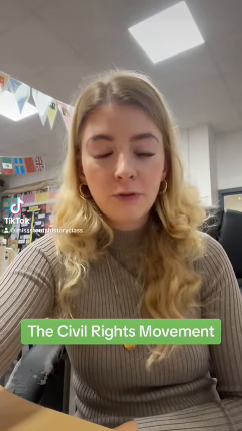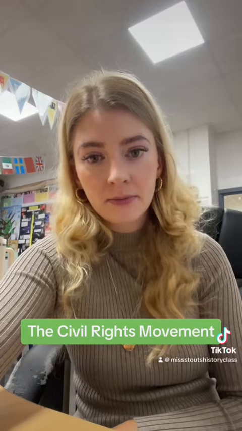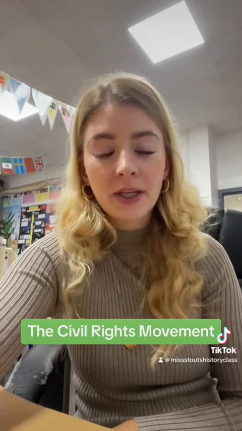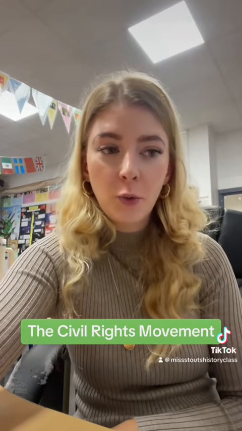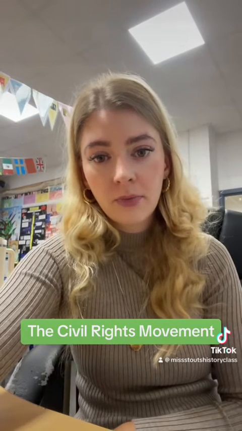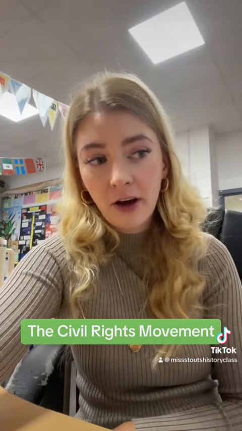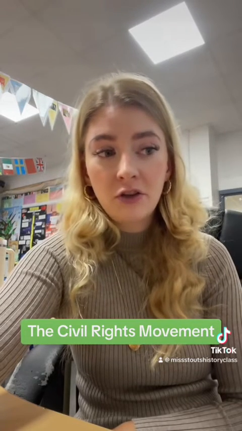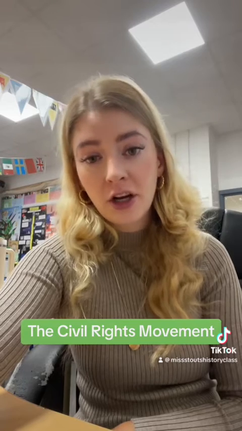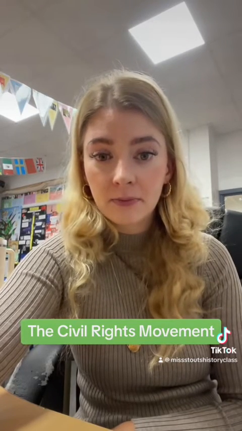The Civil Rights Movement is another important event that took place in the 1960s. The Civil Rights Movement was the campaign for Black Americans to win equal rights and end racial discrimination. Even though slavery had been abolished in the United States in 1865, Black Americans continued to face serious discrimination across the United States, particularly in southern states.